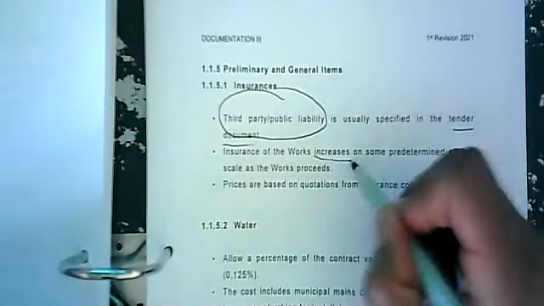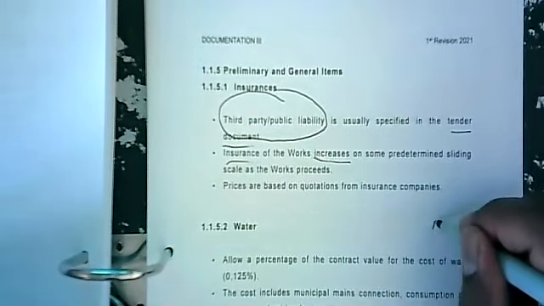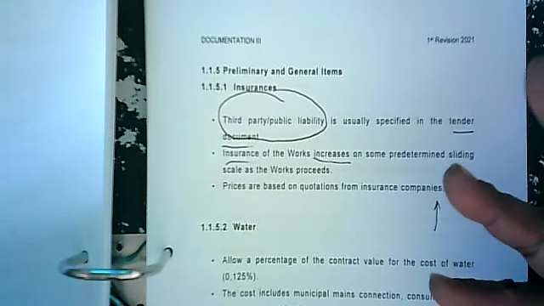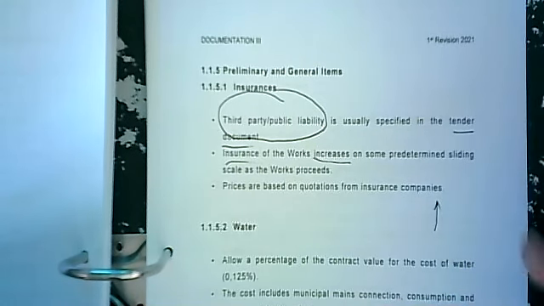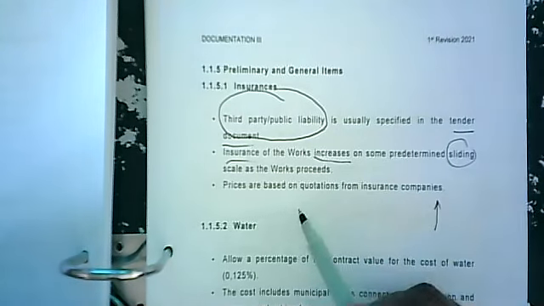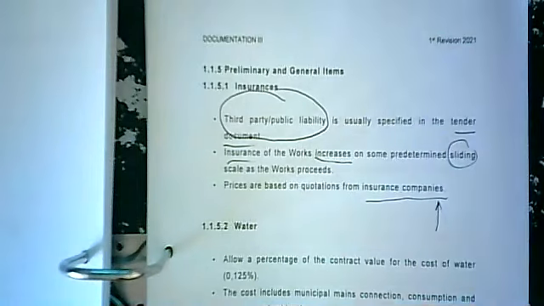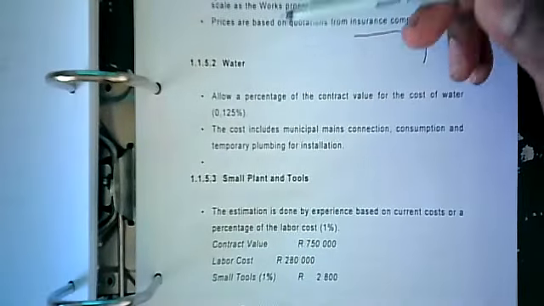Why does insurance increase for this thing? Because as the days progress, he's building more. It becomes more valuable because he's putting more effort and more energy and more materials into creating the structure. Therefore, the value is increasing. Hence, insurance has to increase on some sliding scale. Prices are based on quotations from insurance companies, so you are basically at their will when it comes to the pricing of insurance.